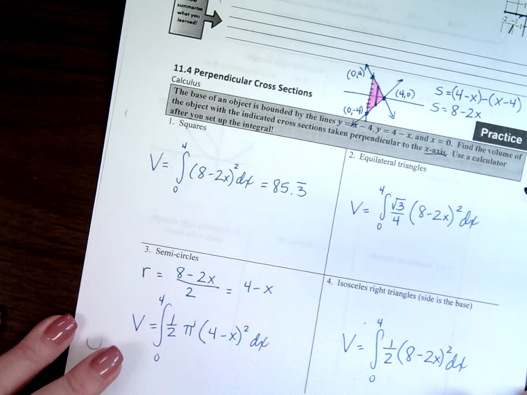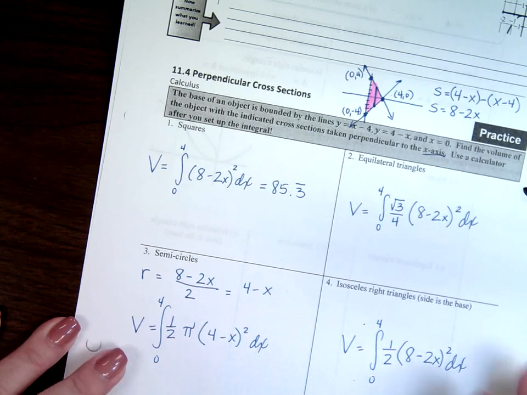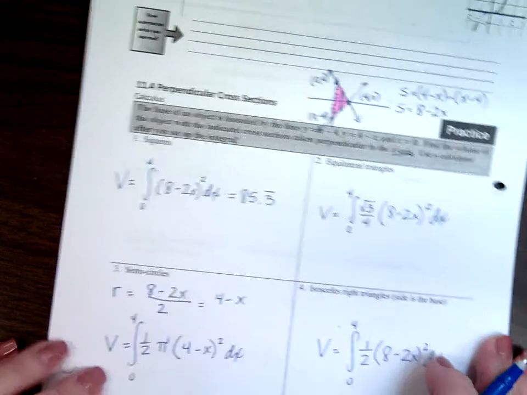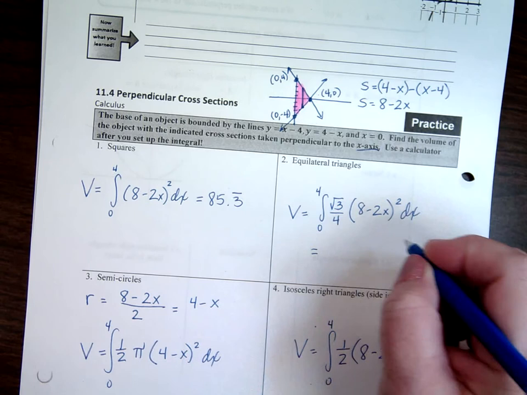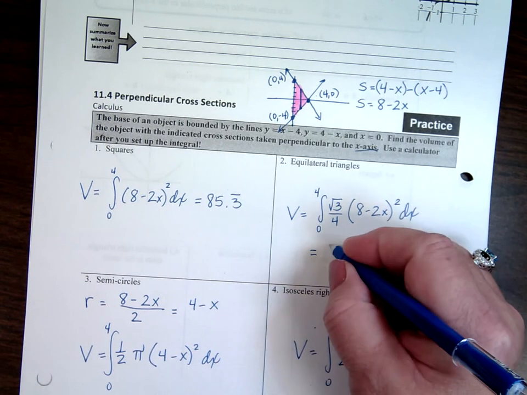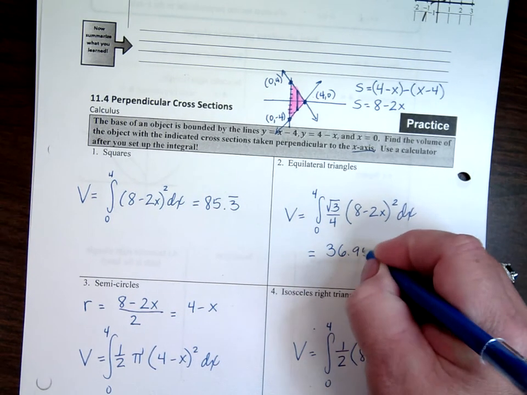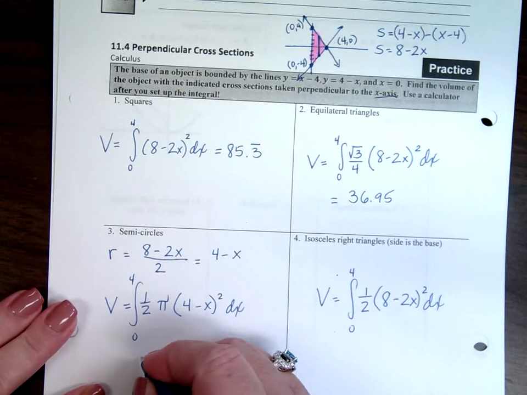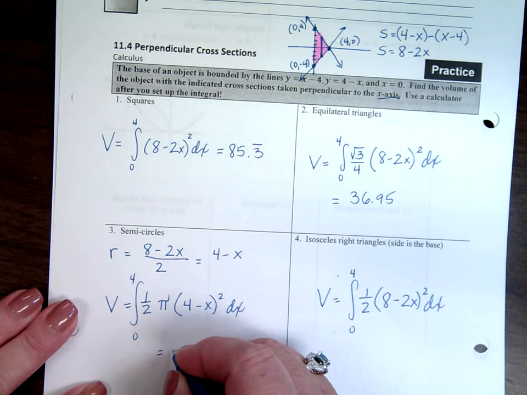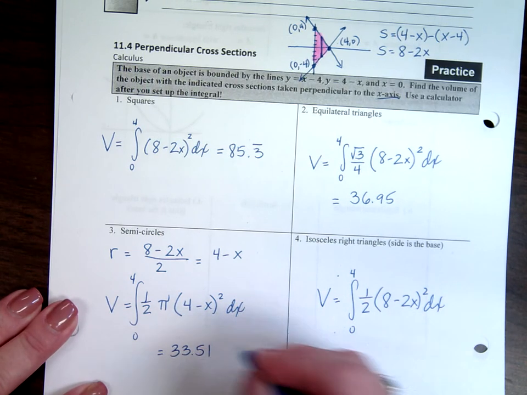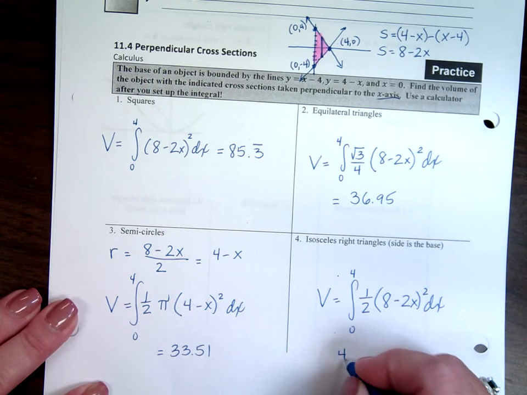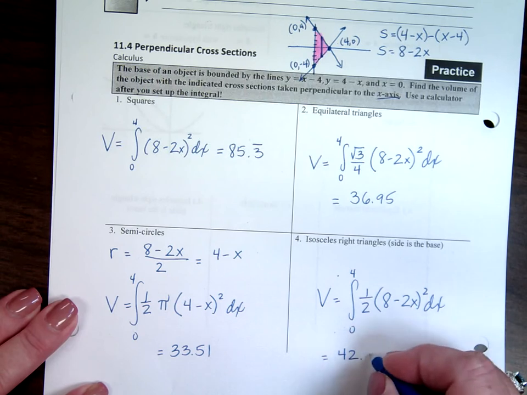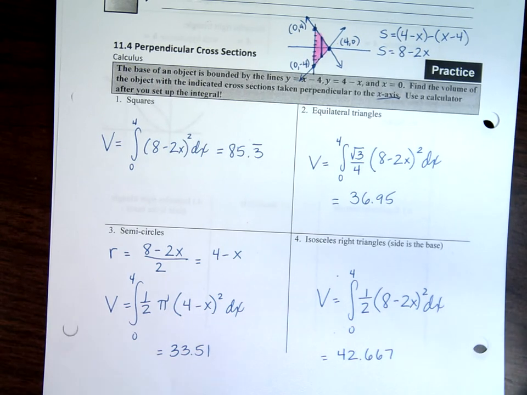All right, so here are the answers you should get when you put these in. I'm just going to give them to you for the sake of time. Number 2 should be a 36.95. Number 3 should be a 33.51. And the last one should be a 42.667. Nice. All right. She did it. There you go.